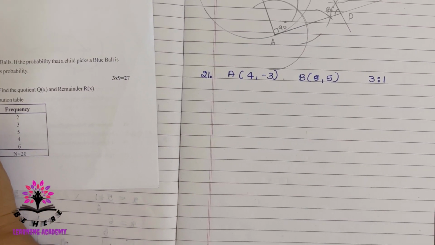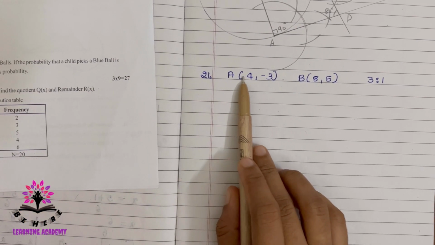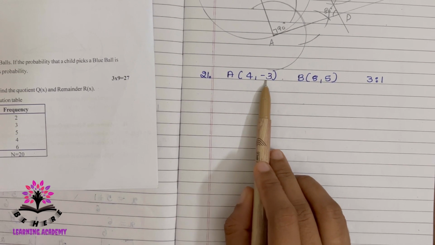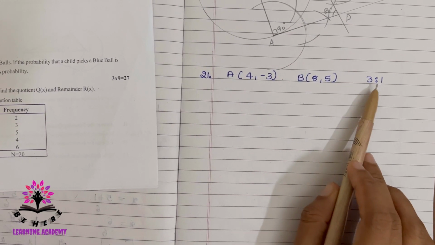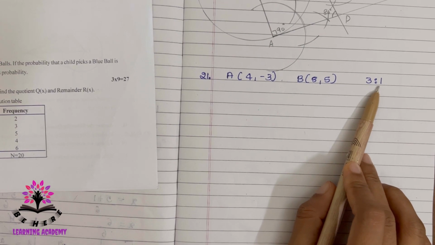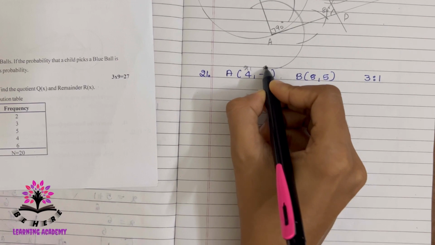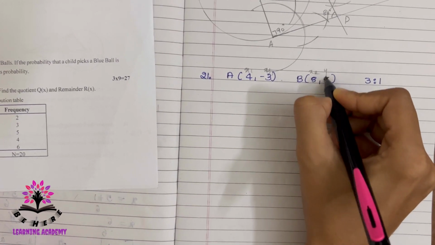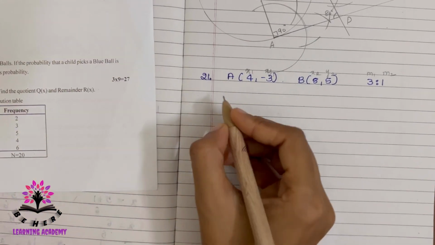Next question is find the coordinates of the point which divides the line segment A (4, minus 3), B point is (8, 5), internally in the ratio 3:1. First let us write the values. This is x1, y1, x2, y2. This is m1, m2. Now let us write the formula.